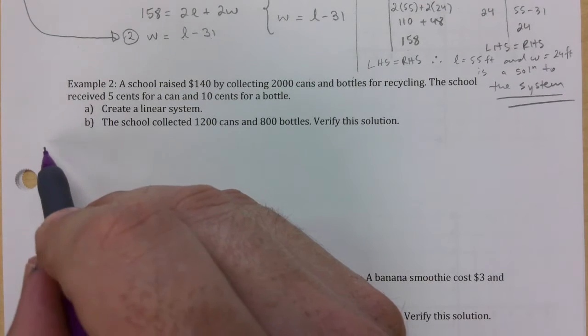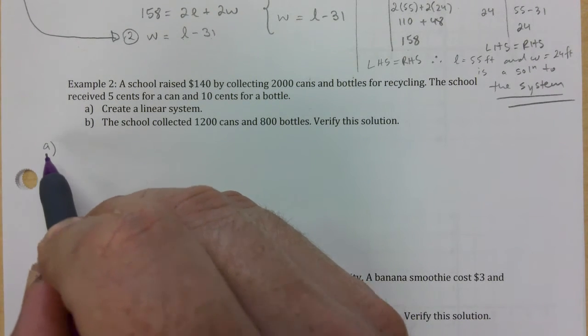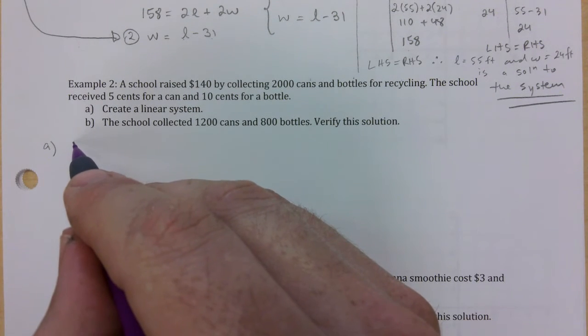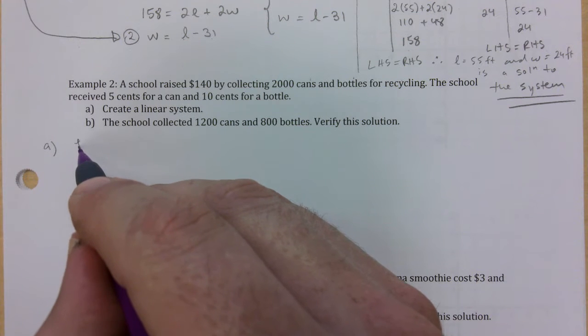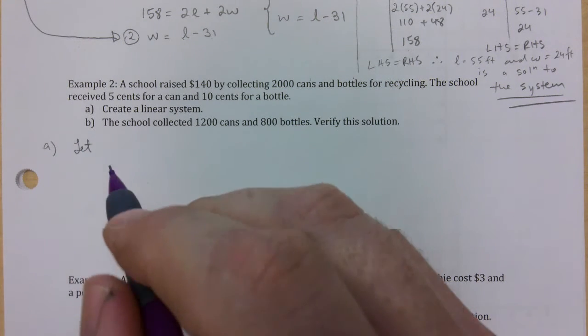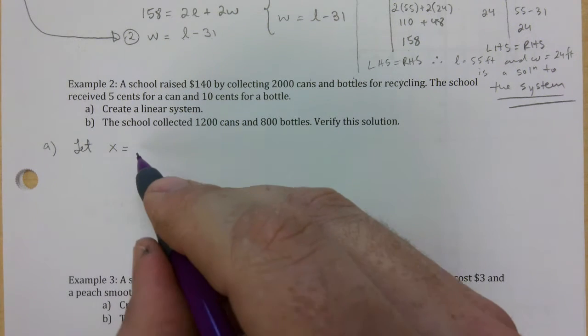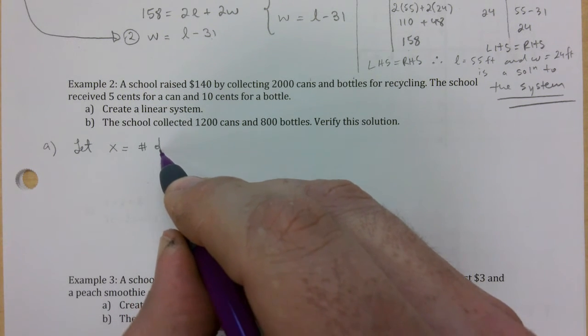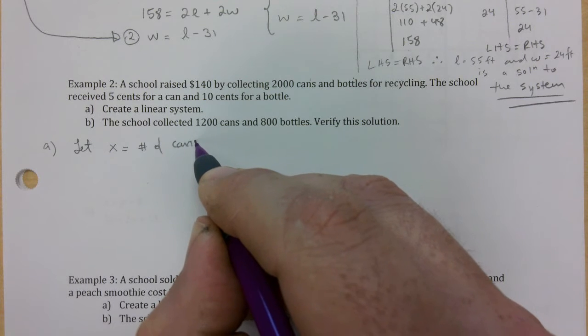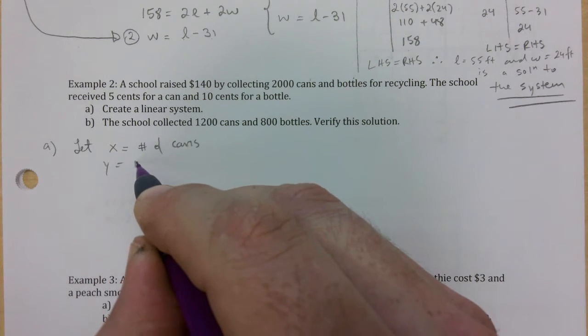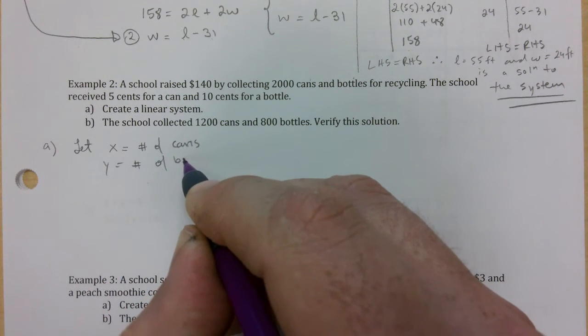So we're going to start off with A by defining. We can let X be equal to the number of cans and Y be equal to the number of bottles.